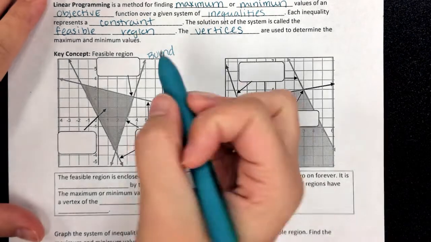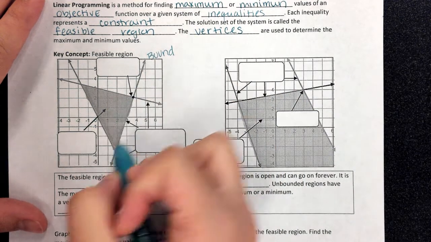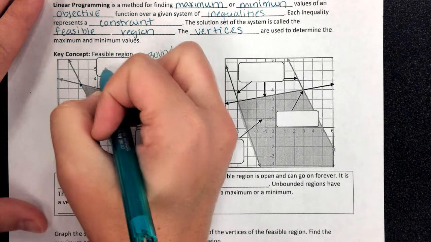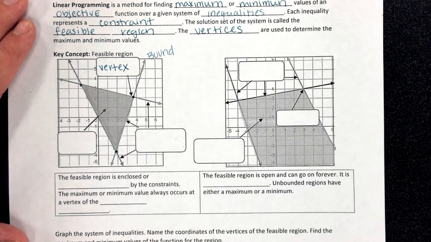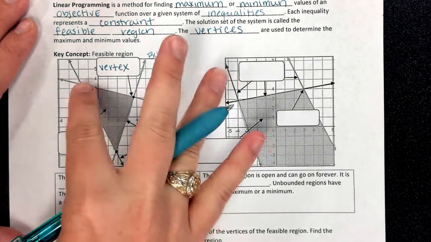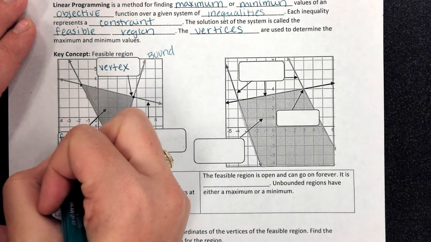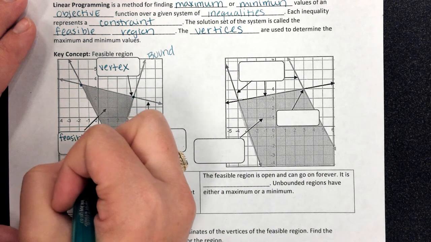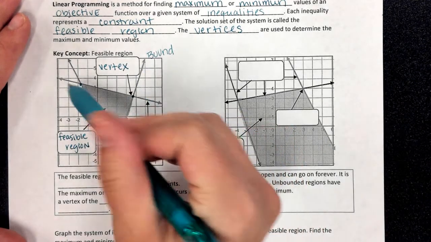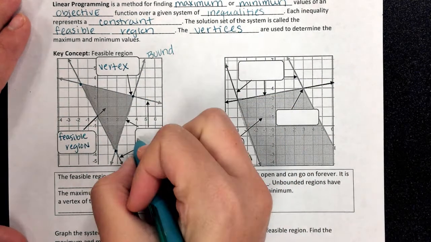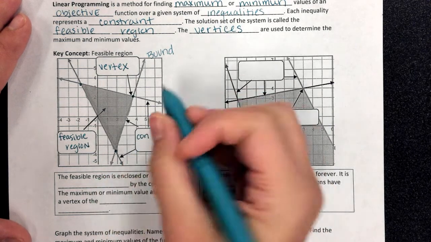Okay? So you should know these things, but where all of your lines meet are called your vertex or your vertices. The shaded area is your feasible region. And then all the lines are your constraints, which were your inequalities.